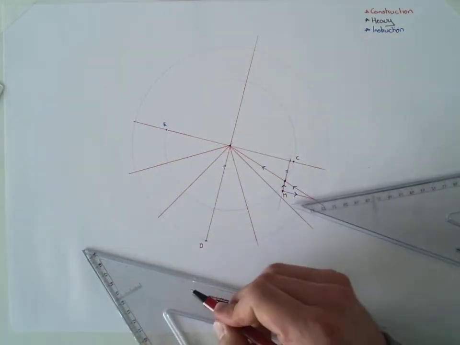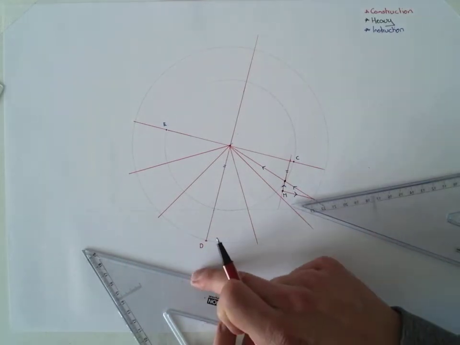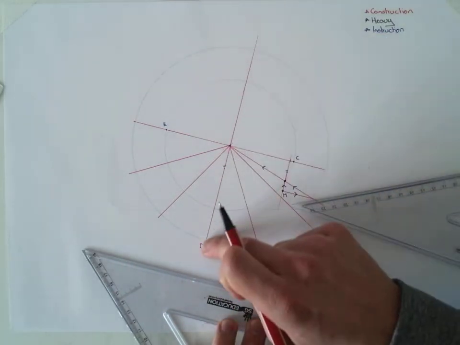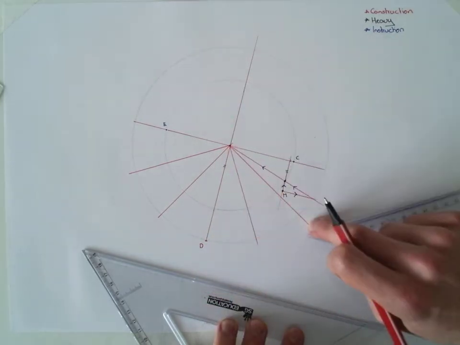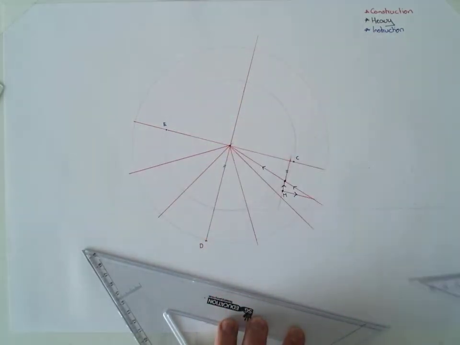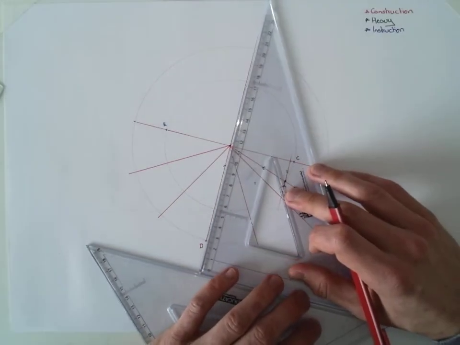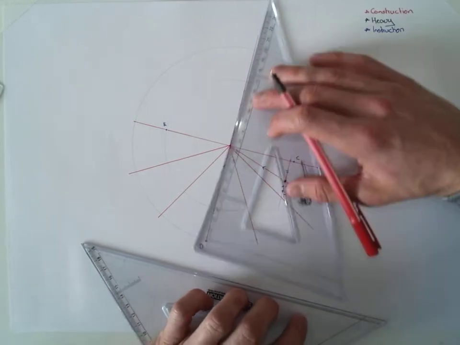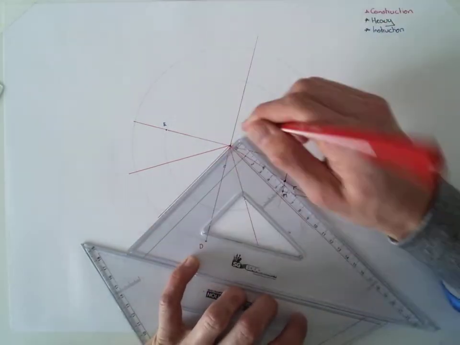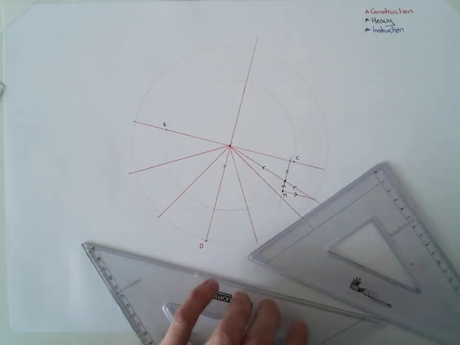So you want to set up your 45-degree set square so that it's perpendicular to the major axis to find those 60-30s. So what I did there was I just set up my largest point to my 60-30 set square, brought in my 45 underneath it, and that allowed me then to draw my 60-30 whilst incorporating that 75 degrees that we came off at.